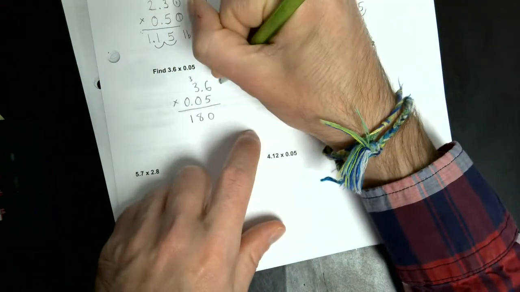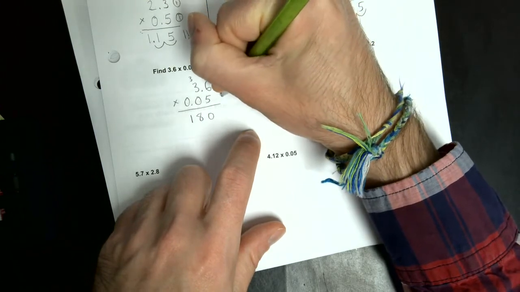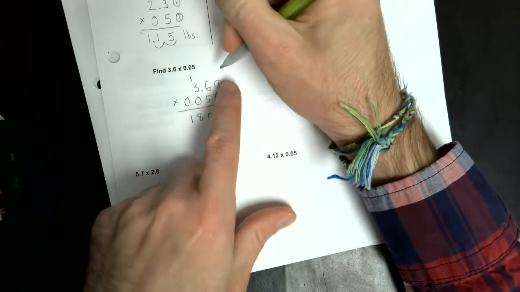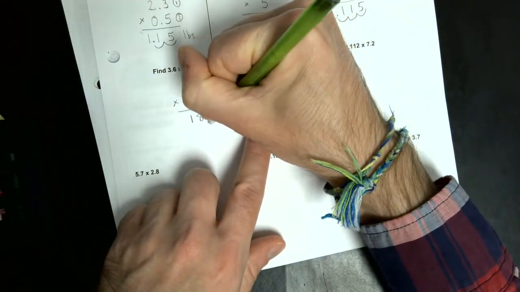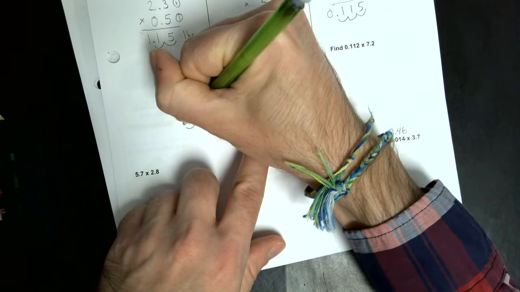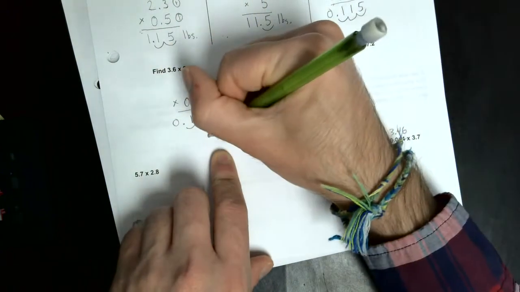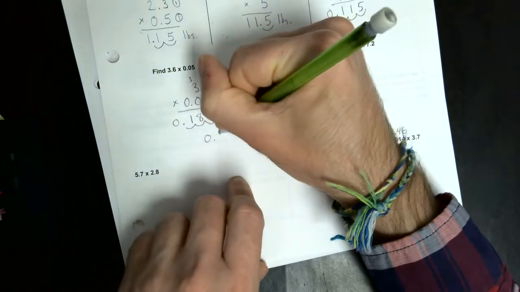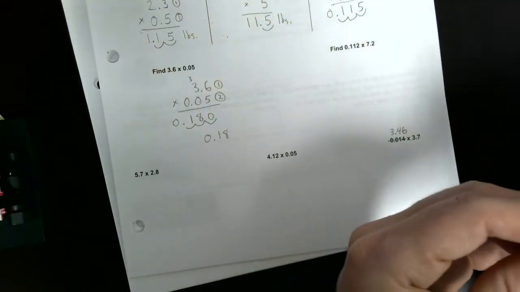Now I have to figure out how many decimal places I need to go. There's 1 decimal place in the first factor and 2 in the second. So I'm going to go a total of 3 decimal places. 1 plus 2 is 3. So I'm going to go over 1, 2, 3. So my answer is 180 thousandths. Or if you want to simplify that, you can get rid of that last 0 and just have it be 18 hundredths. Both have the same value.